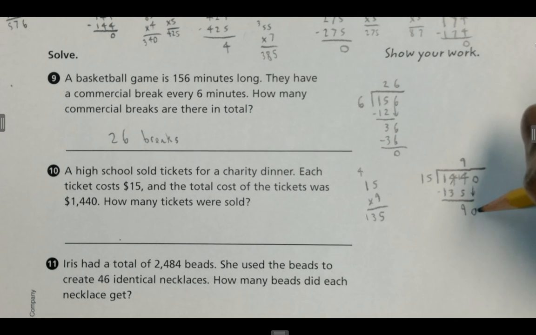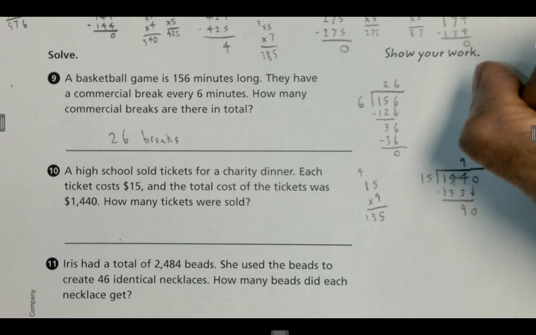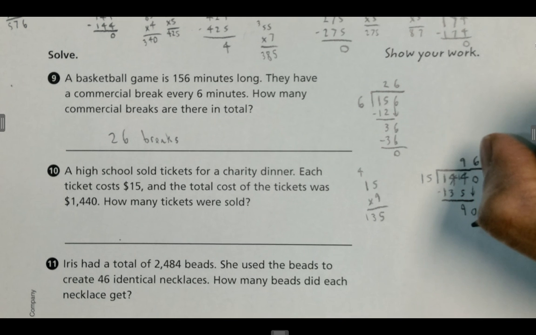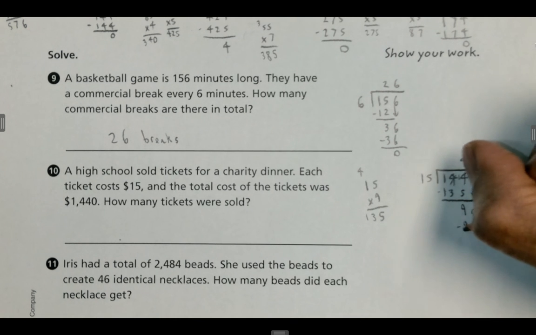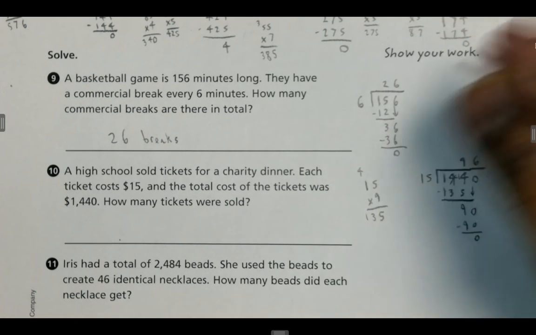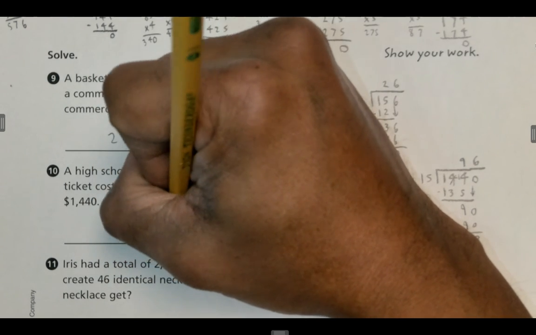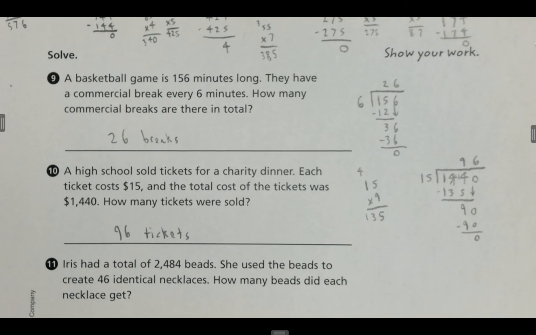How many times does 15 go into 90? Well, you can maybe sort this out using mental math. 15, 30, 45, 60, 75, 90. It ends up going in 6 times. 15 times 6 is 90 exactly. And you get 96 tickets as your answer.